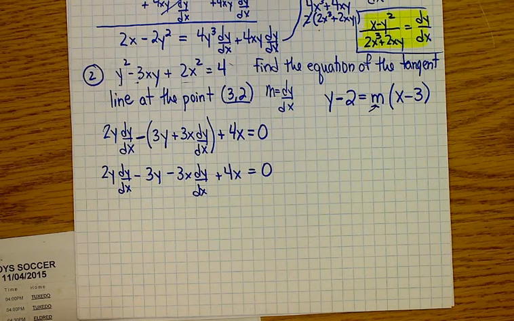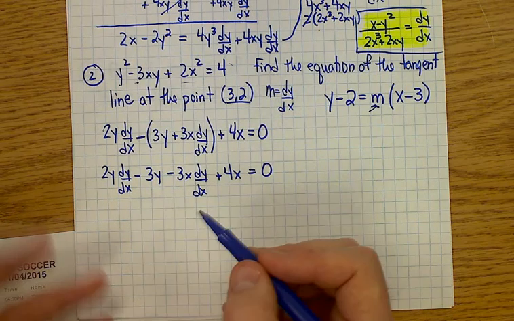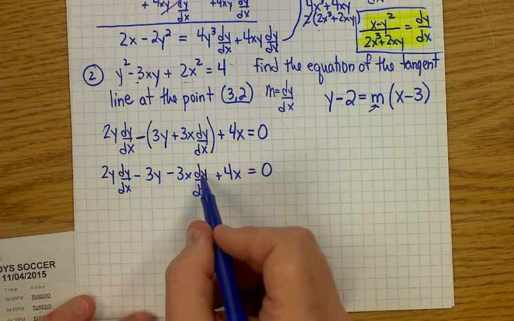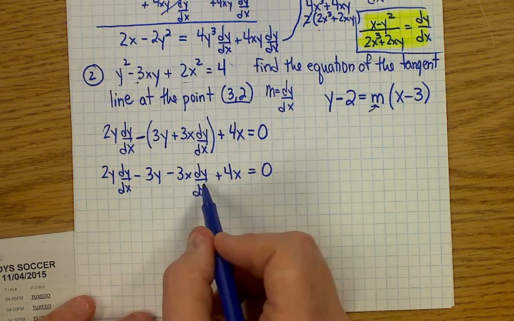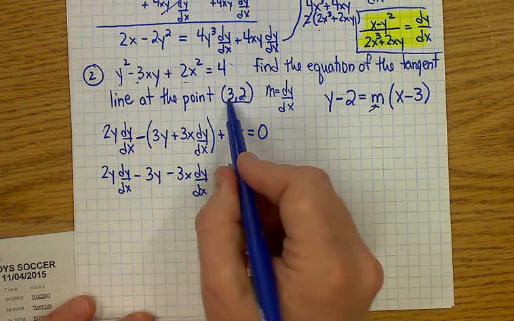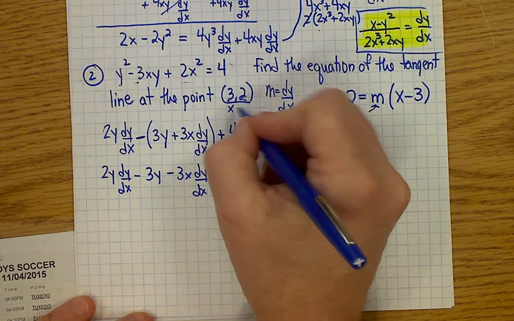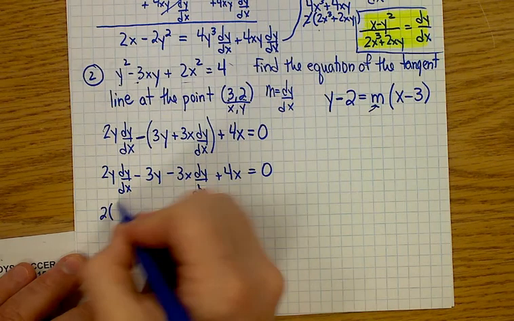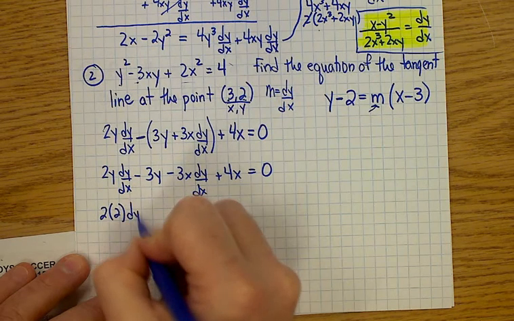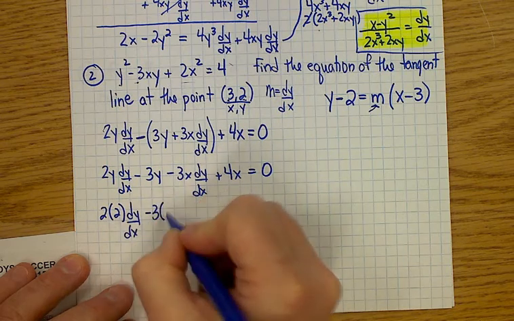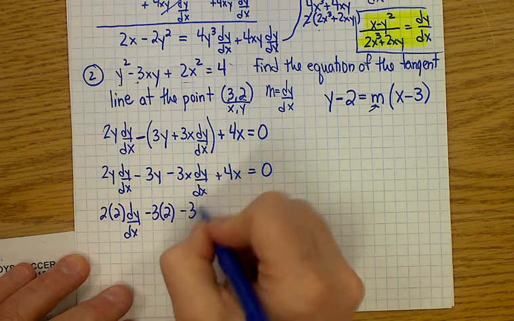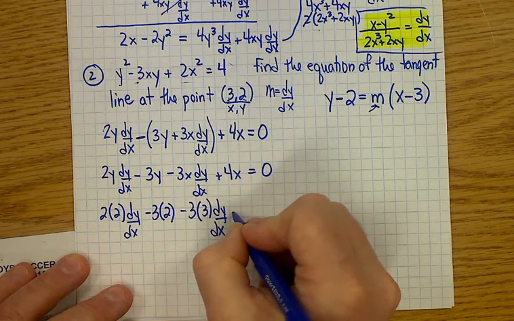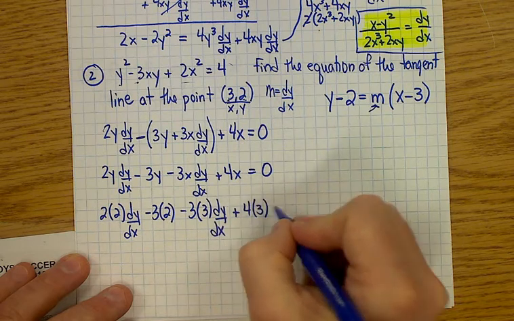Okay? So what we can do here is simplify, or we can realize I'm looking for dy/dx, and it might be easier to find dy/dx by taking what we know about x and what we know about y and plugging them in. So that's what I'm going to do. So this is 2 times y, which is 2, dy/dx, minus 3 times y, which is 2, minus 3 times x, which is 3, dy/dx, plus 4 times x, which is 3, all that has to equal 0.